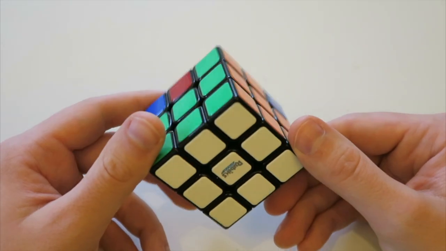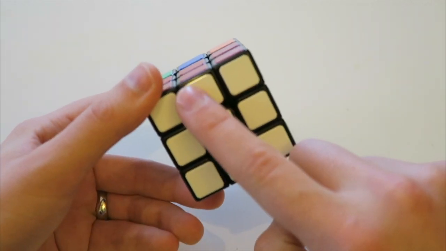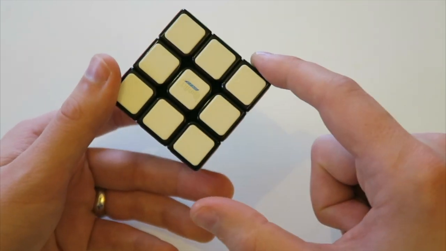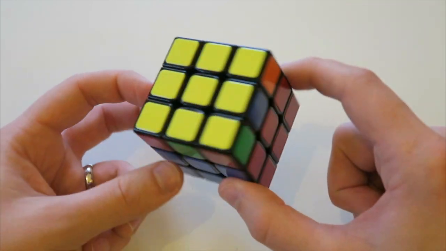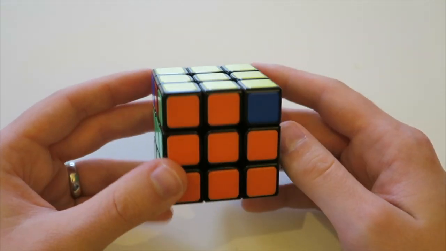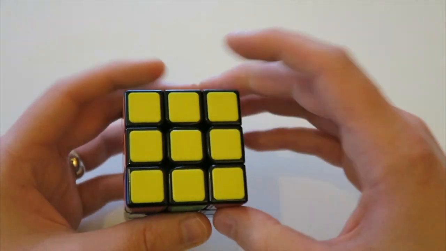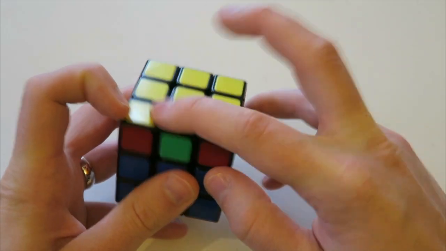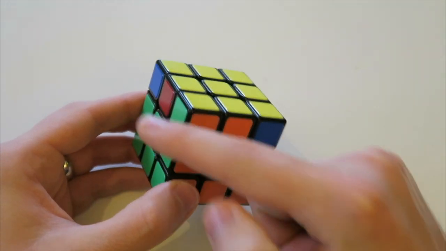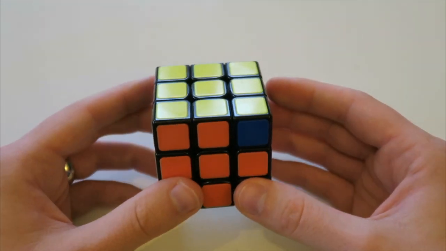So if you followed the steps correctly in the past 3 videos, you will be about here. So you've done the cross on your first layer, you've done your F2L pairs for the 4 corners and edges of the second layer, and then you've also done the orientation of the whole top layer, meaning all that's left are these 8 pieces. 1, 2, 3, 4, 5, 6, 7, 8. And they just need to be permuted correctly, which means they need to be moved around without disturbing anything else so that they all match up.